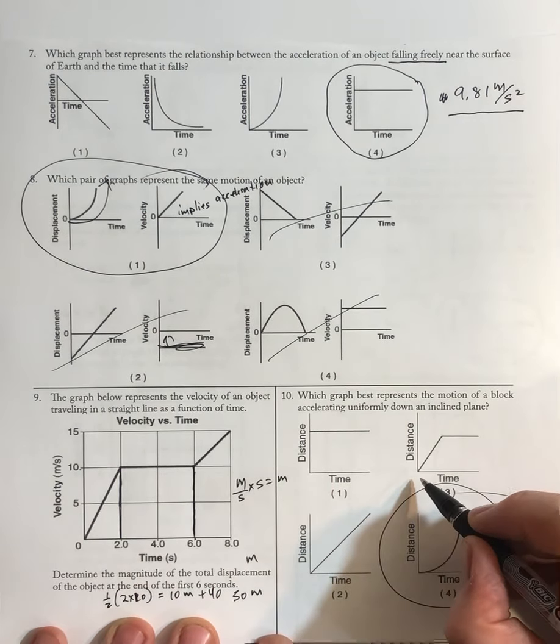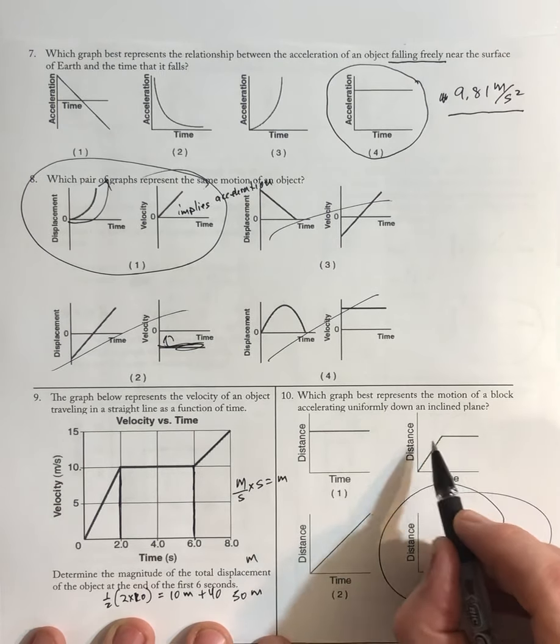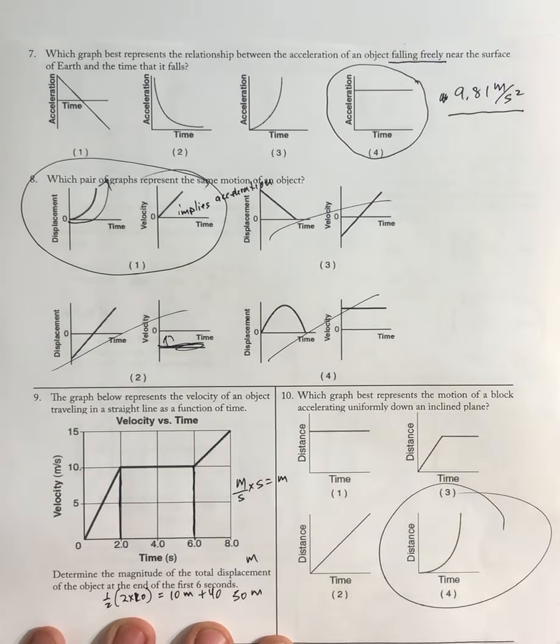This one has a constant velocity and then no velocity, but there's no real change in velocity other than it going to zero, and that is not going to help us with acceleration. I'm looking for this. All right, there you go. That should get us through most of the possibilities for motion graphs.